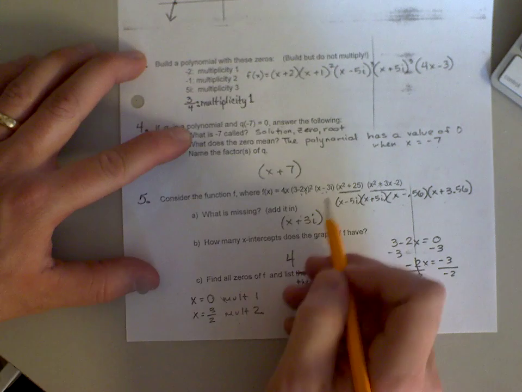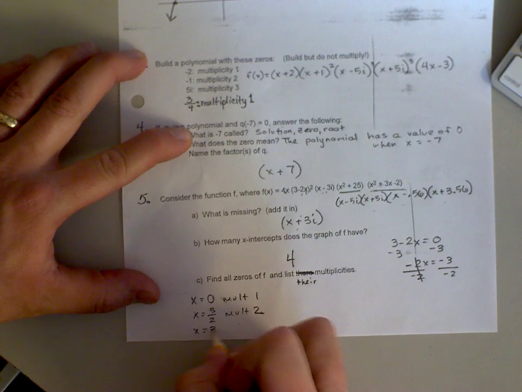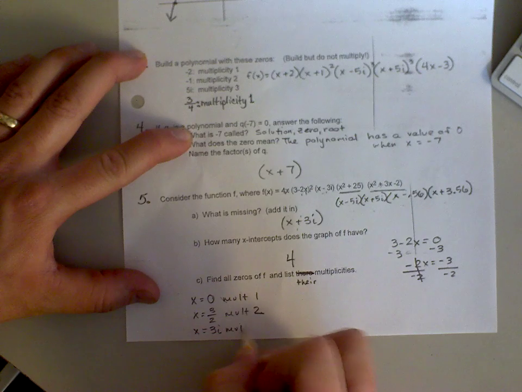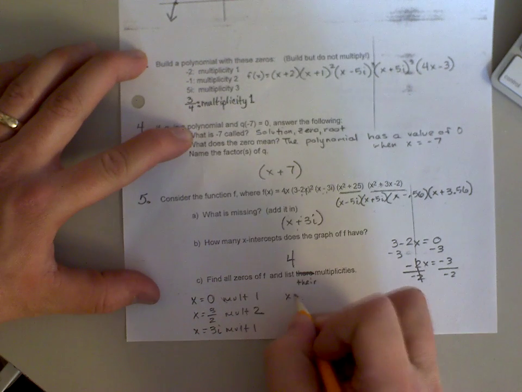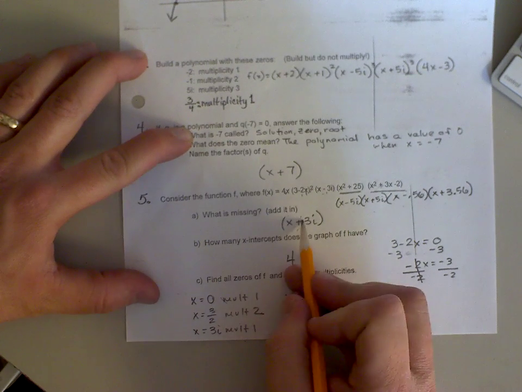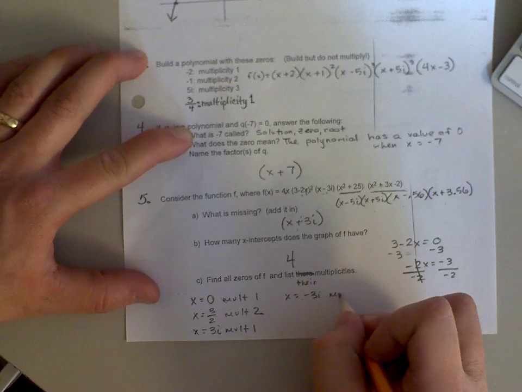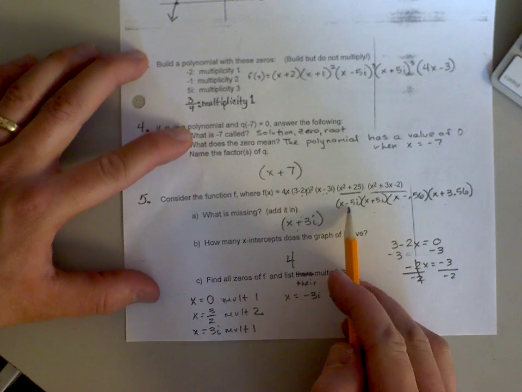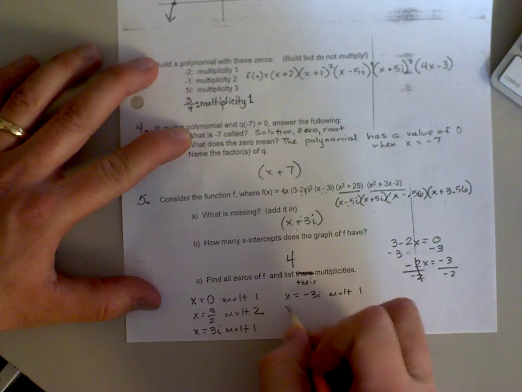I have a 0 at 3i, x equals 3i with a multiplicity of 1. x equals negative 3i, again that came from this, with a multiplicity of 1. I have 5i and negative 5i.